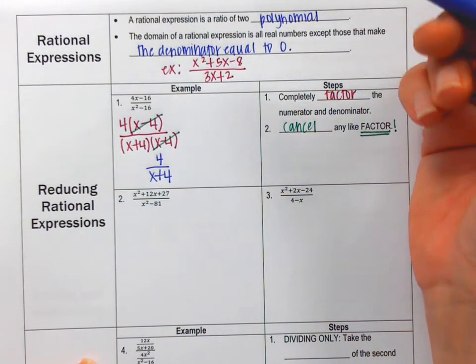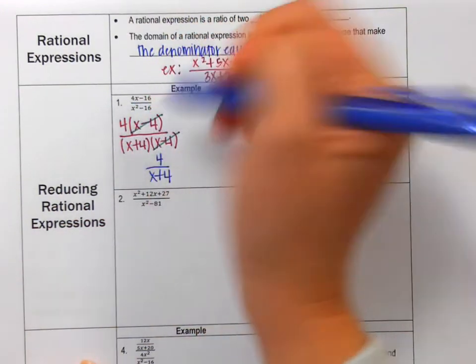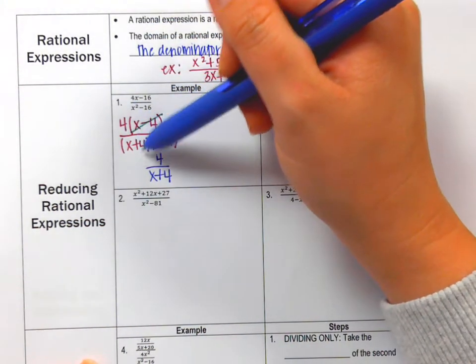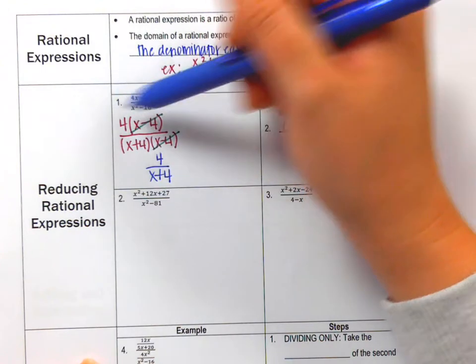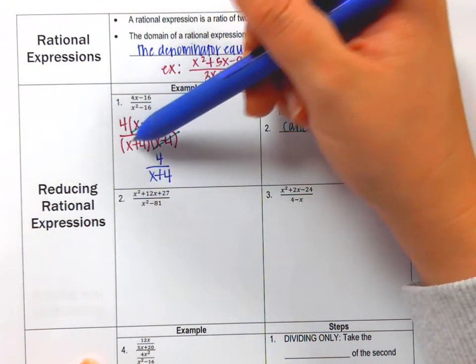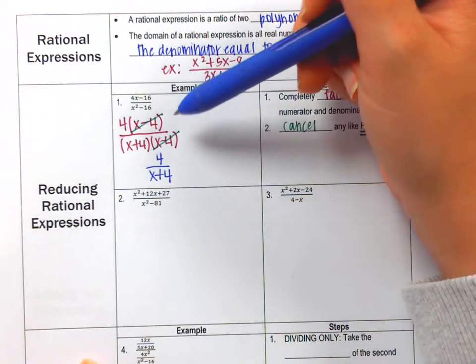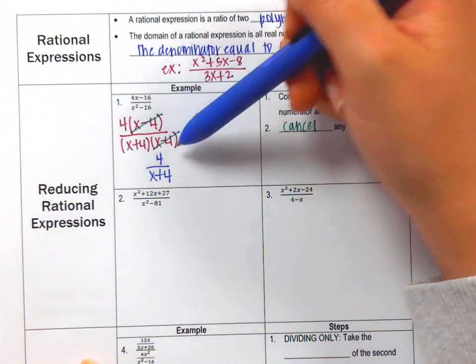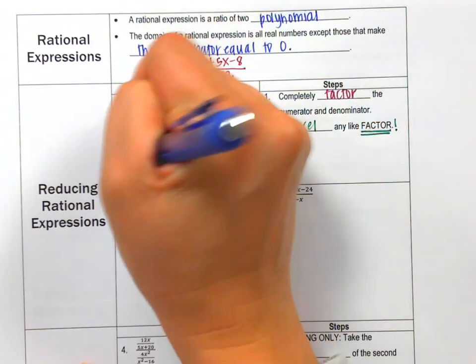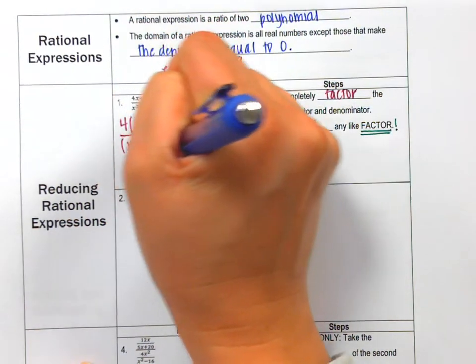A like factor is something where you can put it in parentheses, right? So I can't just put this 4 in parentheses and cancel that out. But I can put x plus 4 in parentheses. If I had an x plus 4, then I can cancel that out. Just like I canceled out x minus 4 and x minus 4. So that's my final answer.